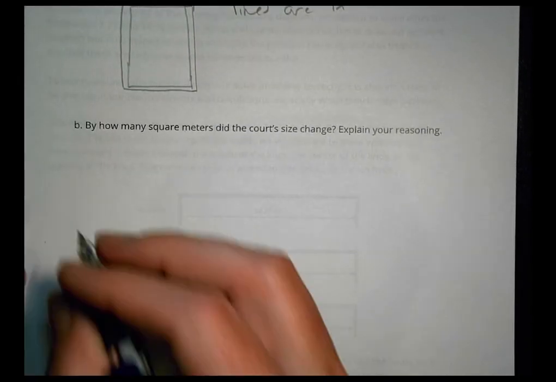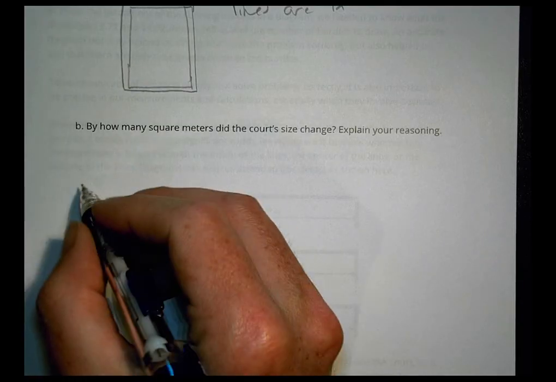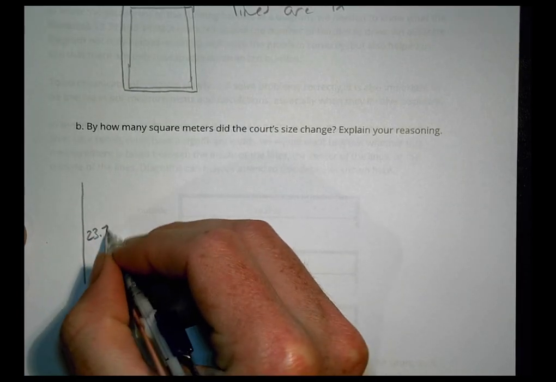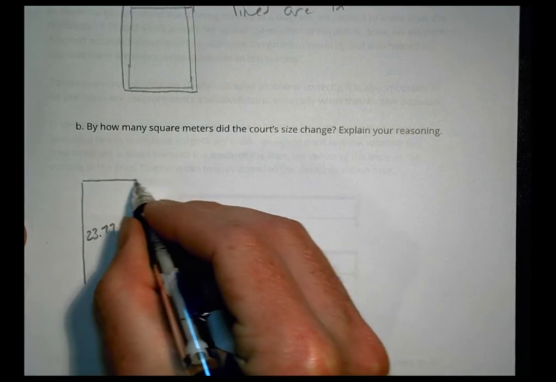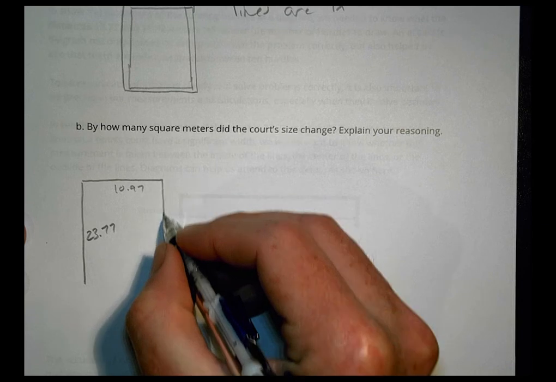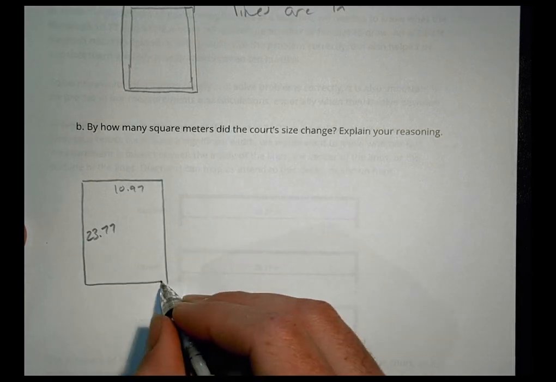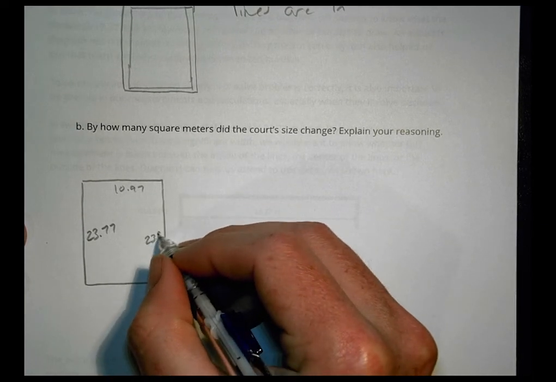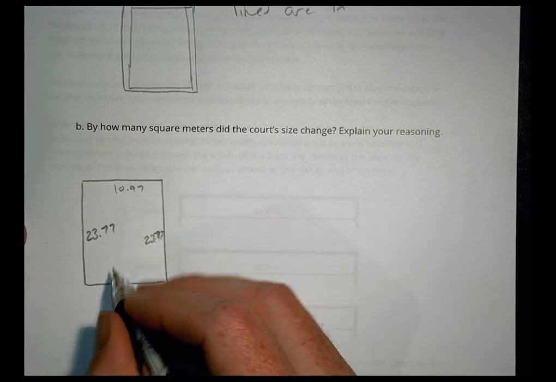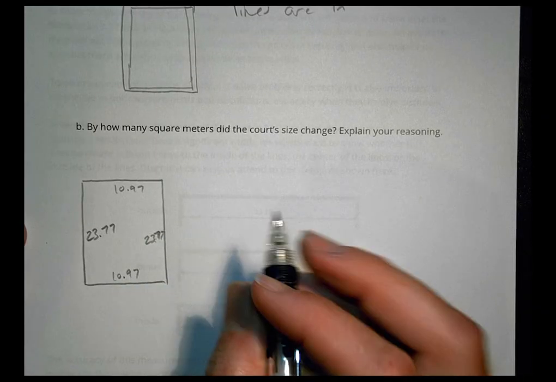Okay, so think about the court size. We know already that the length is 23.77. We know that the width is 10.97. We have a length here and a length here, which we knew from the last problem.